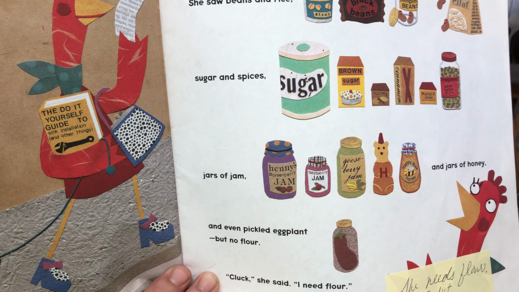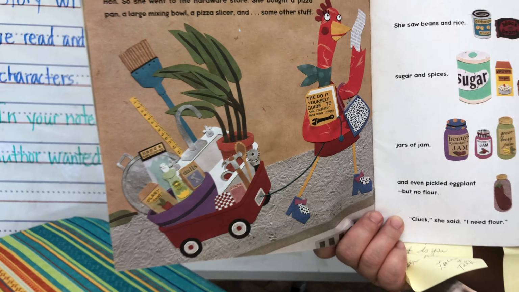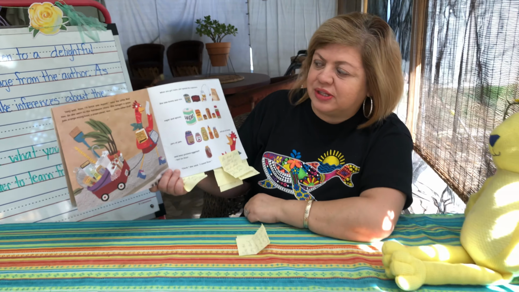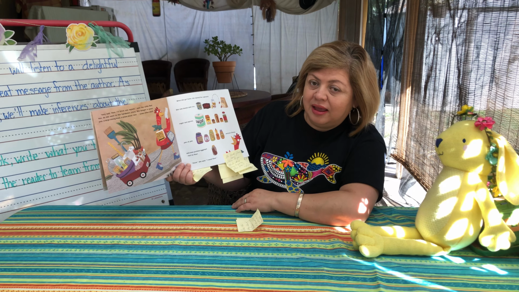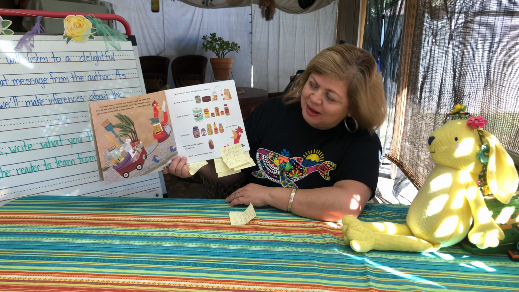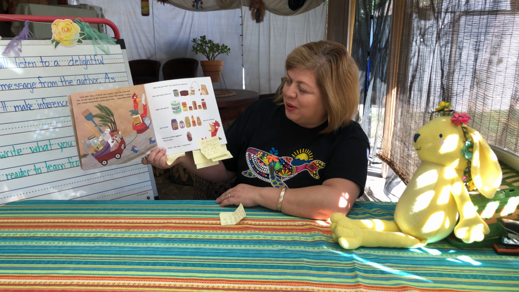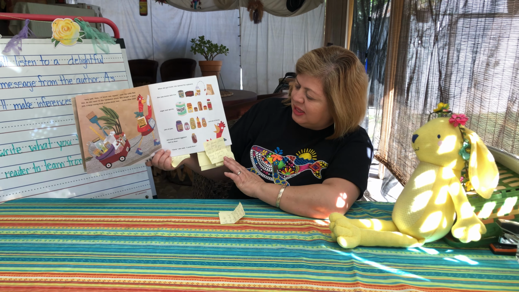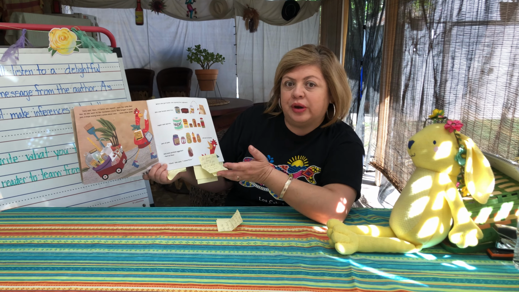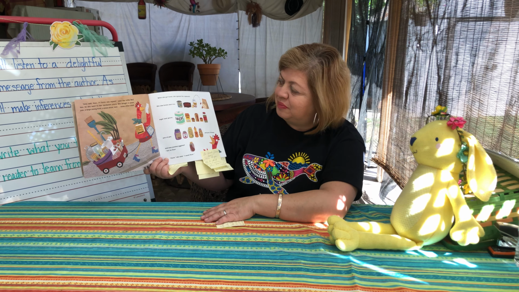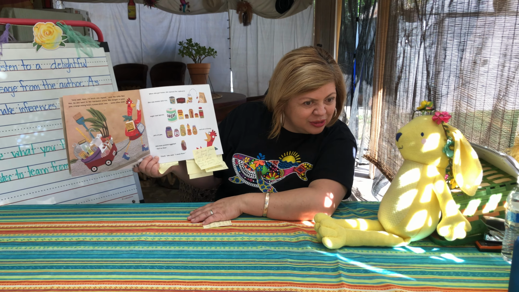So look at all the stuff she found, but now she needs flour. And let's look at this page for a second. We made a prediction. I predicted that she was going to go and buy one, and my prediction came true, so we did good. Did your prediction come true? Did you think she was going to have to go buy one? Let's think about this. She needs flour. So predict. What do you think she's going to do? Where is she going to get the flour from? What do you think? What do you think, Oliver? You think she's going to go buy some?